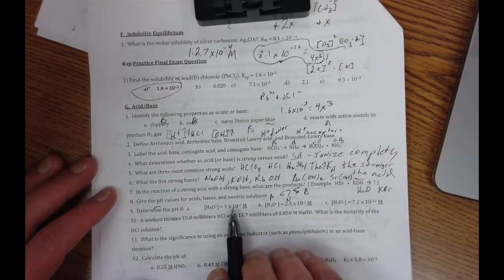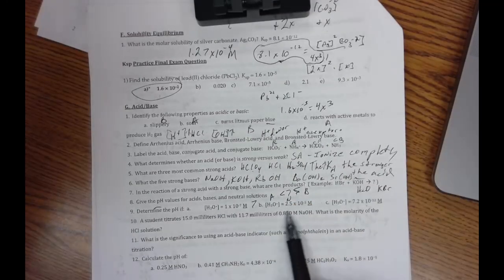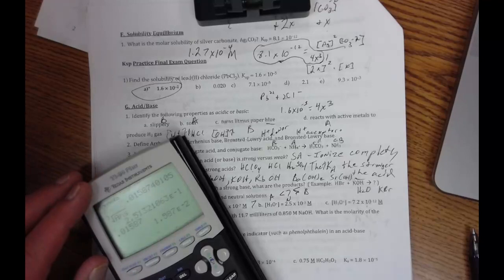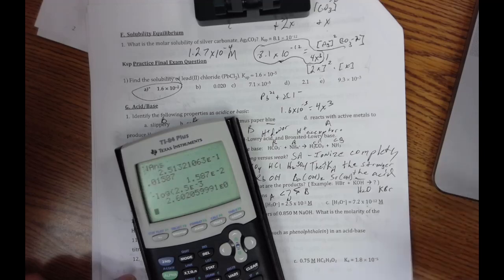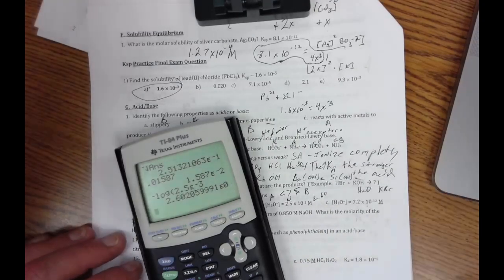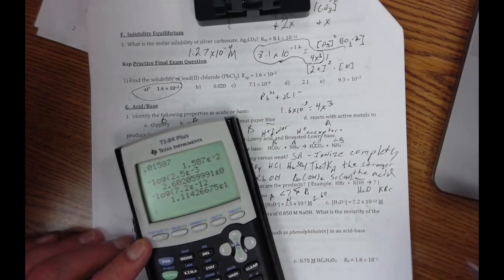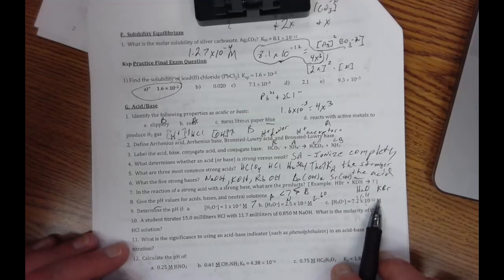Determine the pH. If this is the hydrogen ion concentration, we're going to take the negative log of this. So that would be 7. Here, it's going to be 2 point something. So we press negative log, 2.5 times 10 to the negative third, and we get 2.60. Here, it's going to be 11 point something. So in reality, this is going to be a base. Negative log, 7.2 times 10 to the negative 12th. We get 11.11. Remember, mine's in scientific notation. So neutral, acidic, basic.